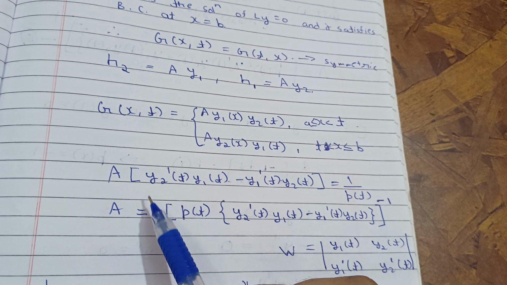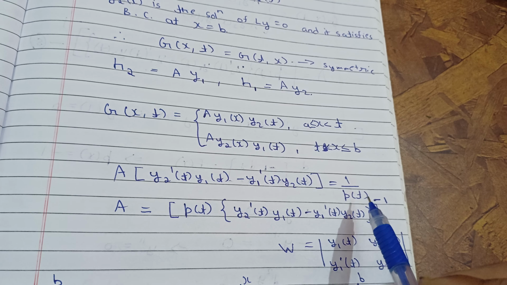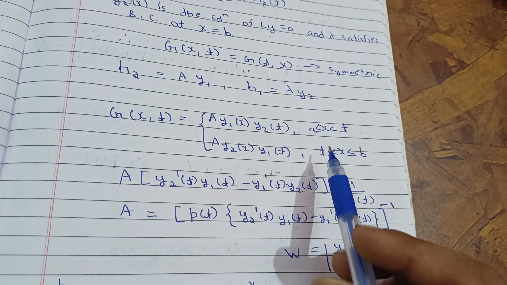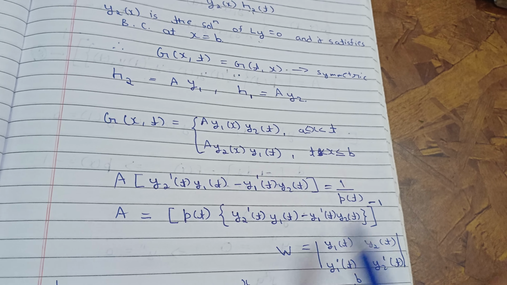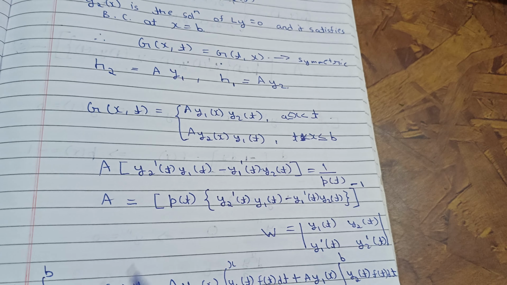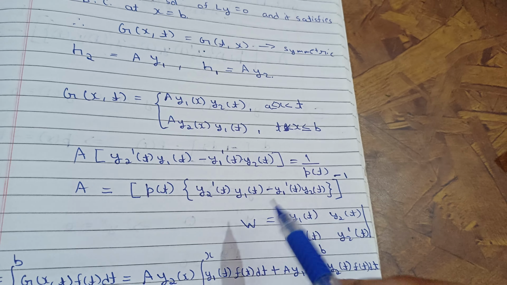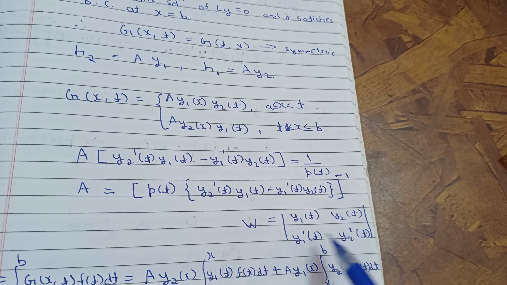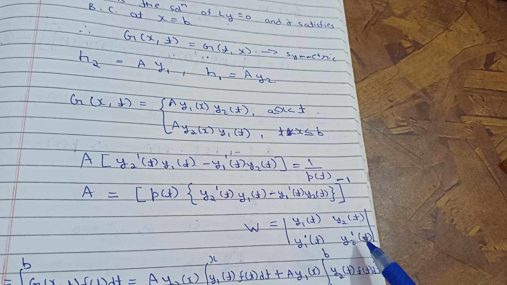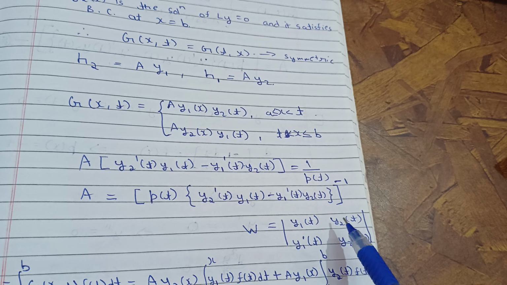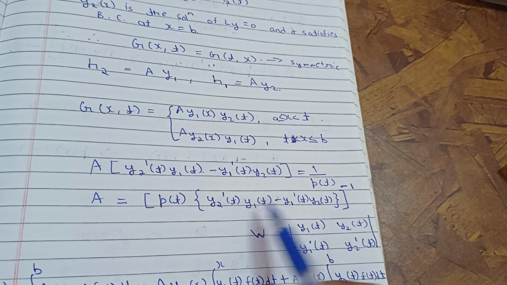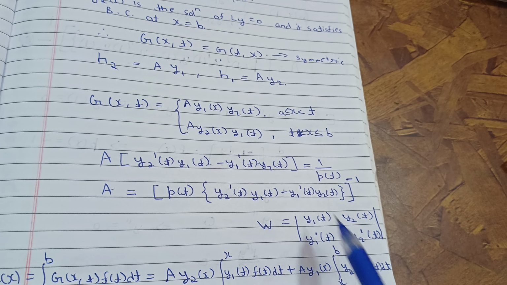Now what you can do is take this whole term into the denominator, and p(t) multiplied with it; this whole term goes to the numerator with power -1. So a will be this. Now this inside term can be written as the Wronskian, because you know the Wronskian of y1(t), y2(t), y1'(t), y2'(t). If you find the determinant, it will be y1(t) y2'(t) minus y2(t) y1'(t), and this is the same thing. So this a can be written in this form also.